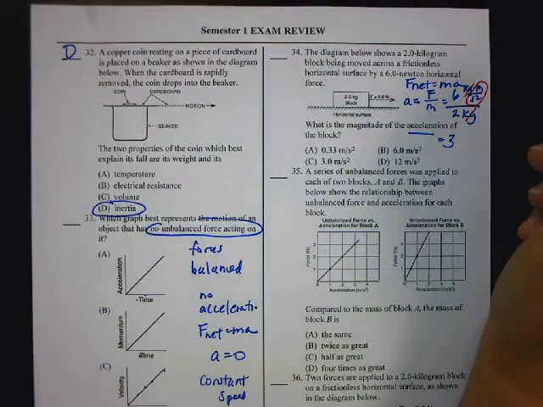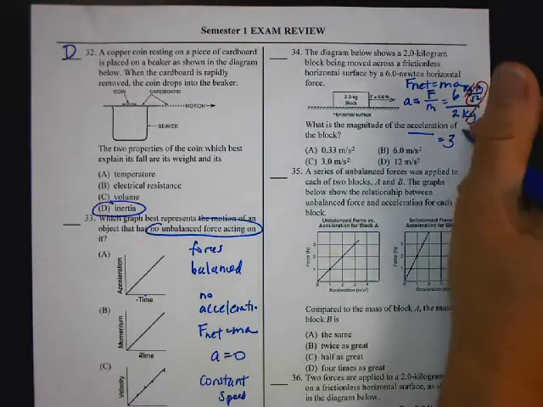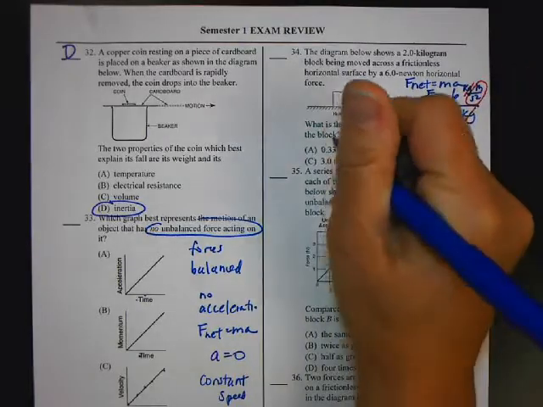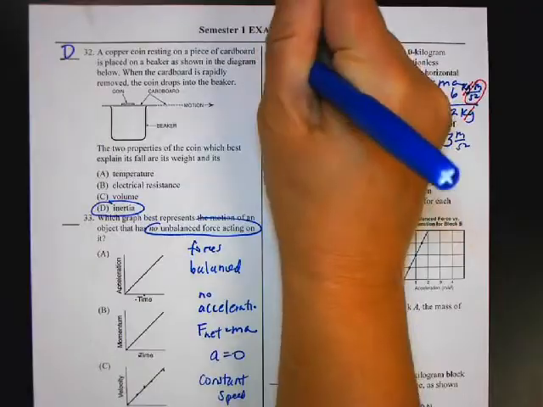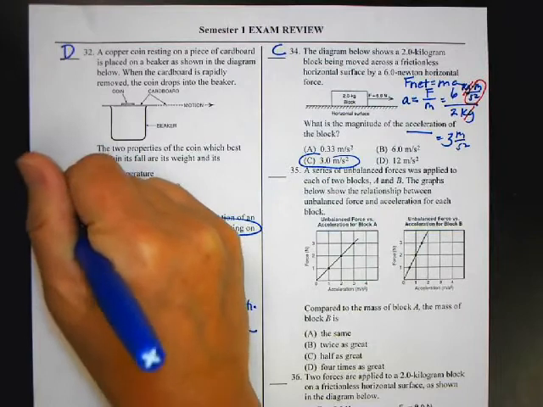Oh, we're not solving for the acceleration. Oh, yeah, we are. So it comes out to be 3 meters per second squared, which is choice C. So this is C. This was D.